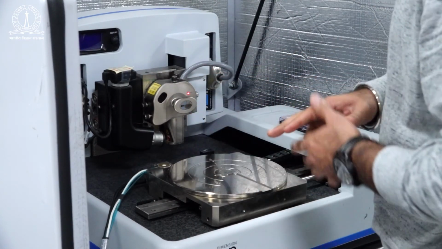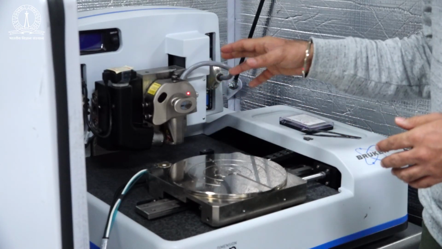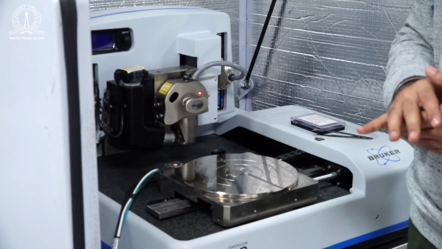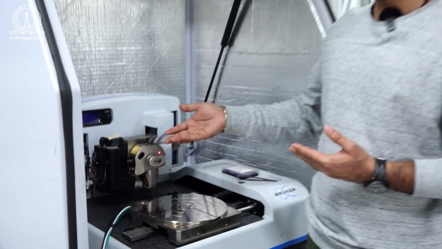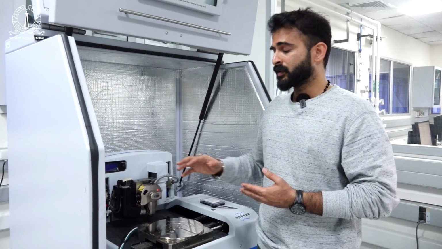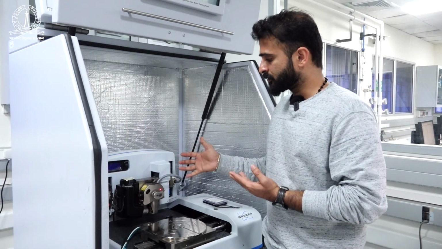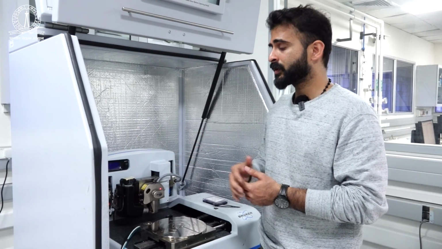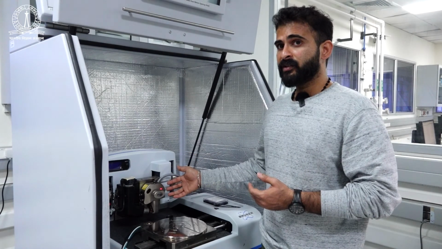So like this we handle the AFM very carefully, and what is expected of any user is to handle the instrument in a very cautious way, so that it doesn't damage the scanner head part.